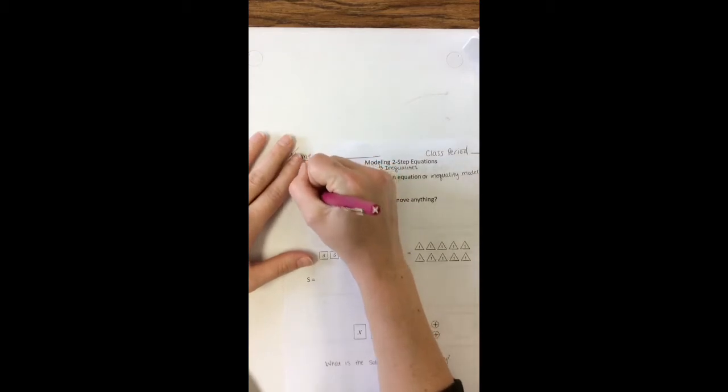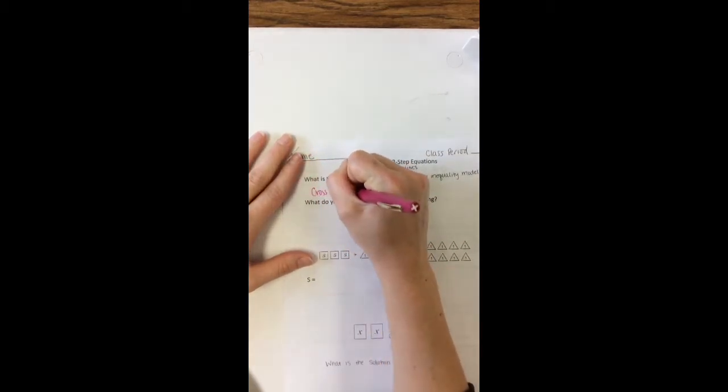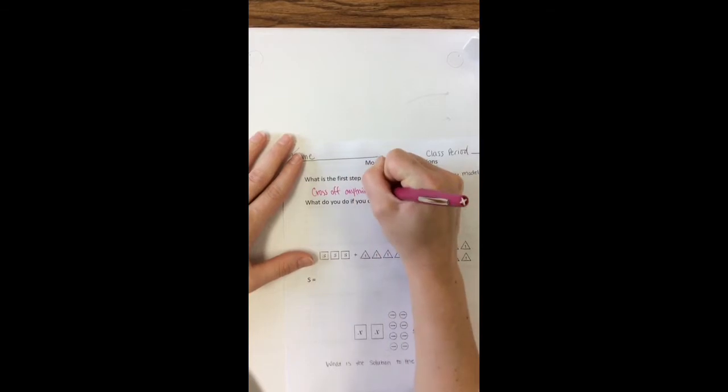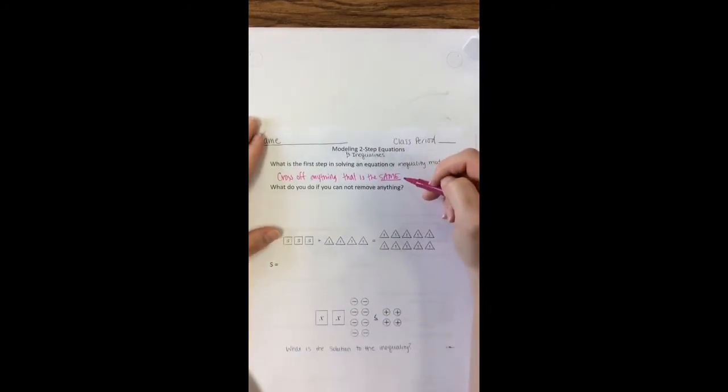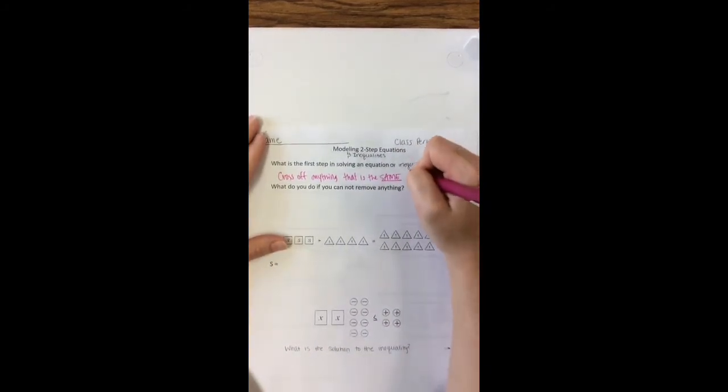Well, that first step is to cross off anything that is the same. So let's talk about what that means. Same would mean if I had a 1 and a 1. They look exactly the same, right? Or if it had a -1 and a -1, that is the same. So I could cross those off. But if I have a -1 and a 1, is that the same value? No, that's not the same value. So I cannot cross anything off if that is all I'm given.